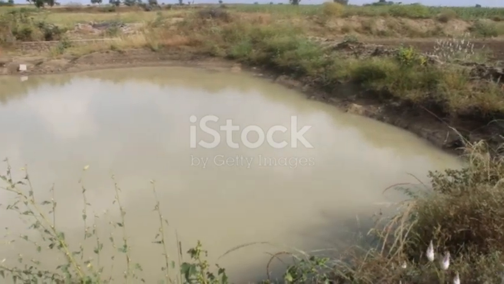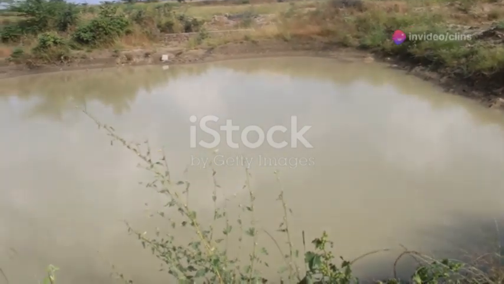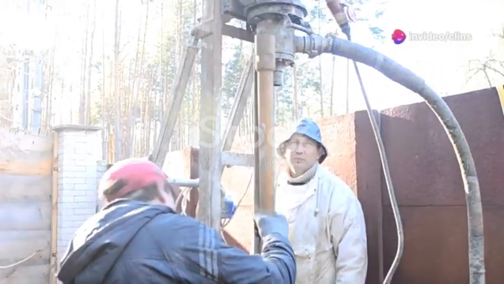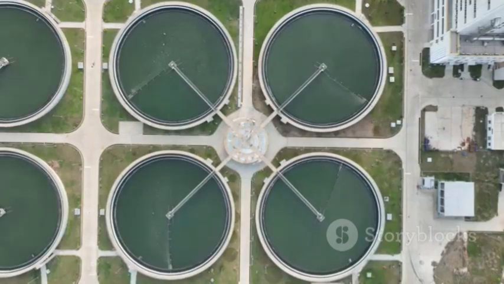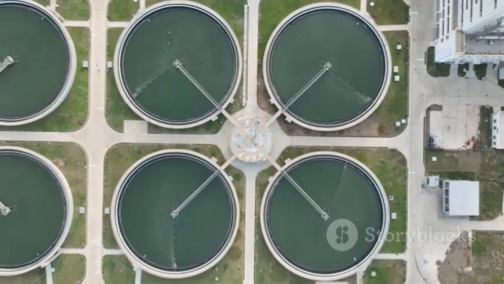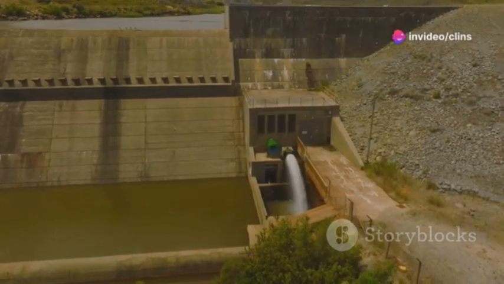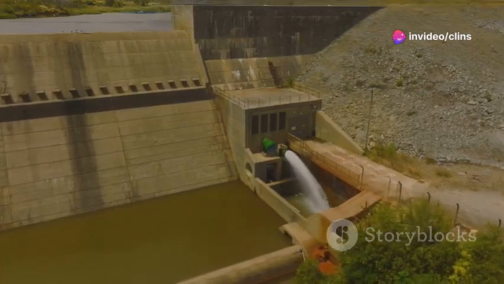Recharge pits or trenches are shallow excavations filled with permeable materials to facilitate water percolation. Recharge wells are deep wells designed to inject surface water directly into the groundwater aquifer. Percolation tanks are large tanks that hold water and allow it to slowly infiltrate into the ground. Check dams and nulla bunds are small barriers constructed across streams and rivulets to hold water and enhance infiltration.